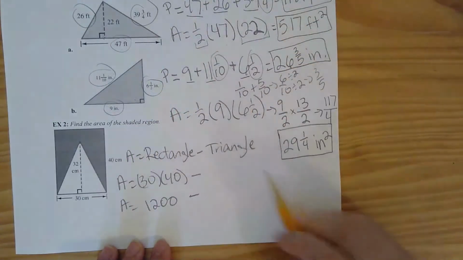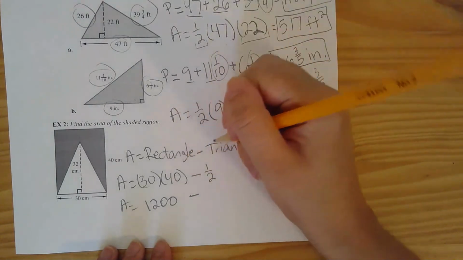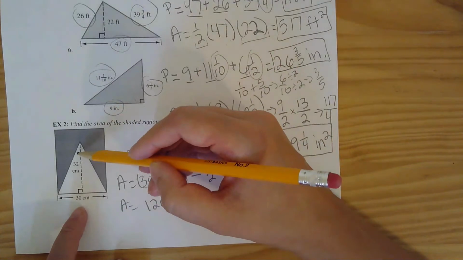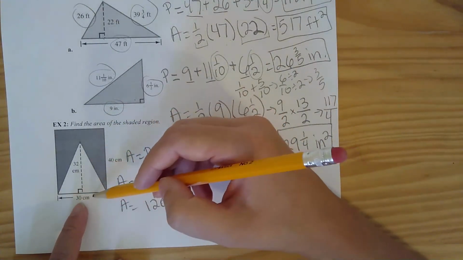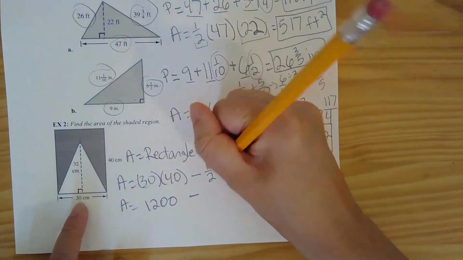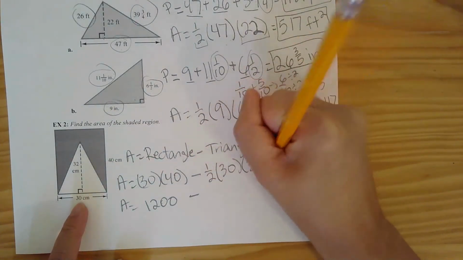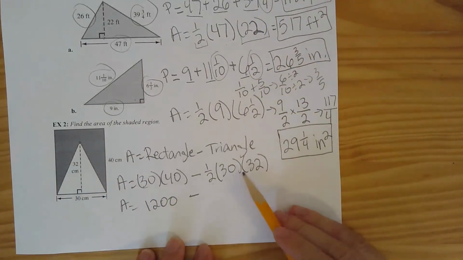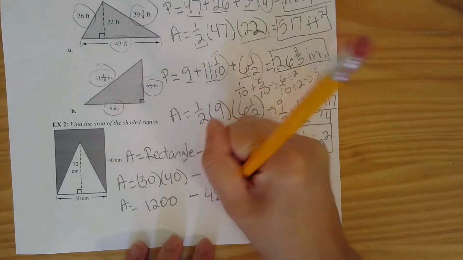Okay? For the triangle's area, we're going to do 1/2 times base times height. The height would be 32. It's perpendicular to this 30 centimeter side here. So my base would be 30 centimeters. My height would be 32 centimeters. And let's see, half of 30 would be 15. And 15 times 32 would be 480.